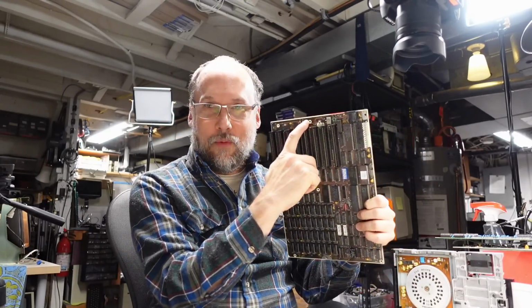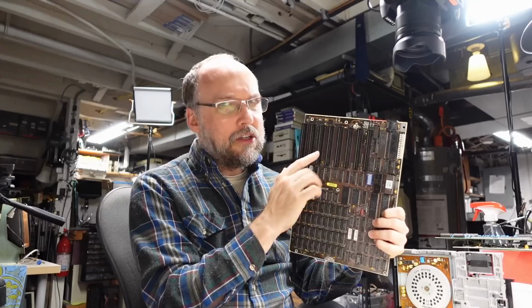I've never worked on or tried to repair a 5160 motherboard other than broken tantalums, which I'm pretty sure this has, because it looks like one of the tantalums here is missing. I think originally this thing had a shorted tantalum and I just broke it off the board. Maybe I should replace that.